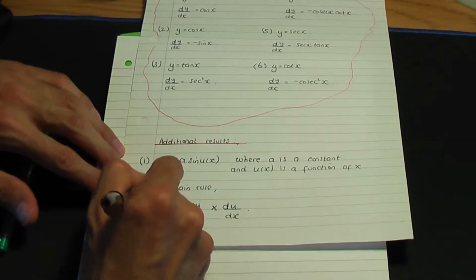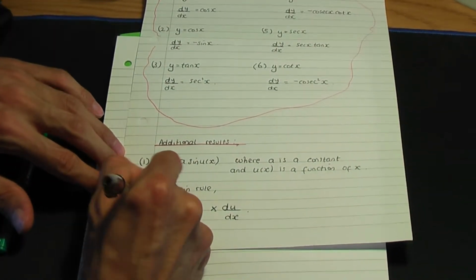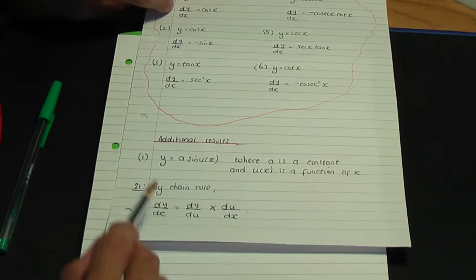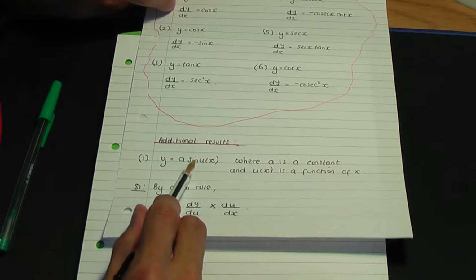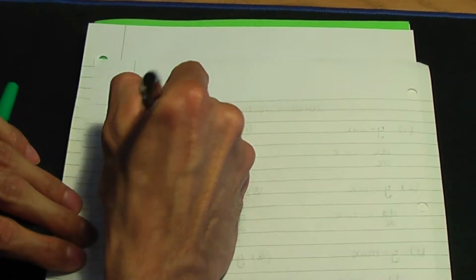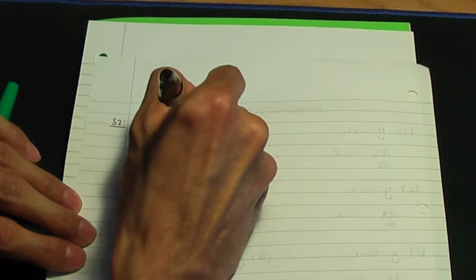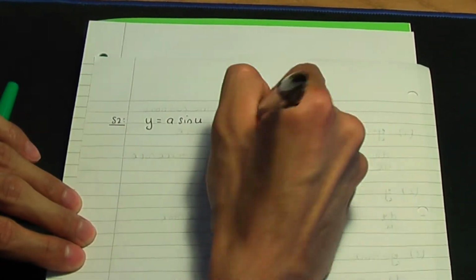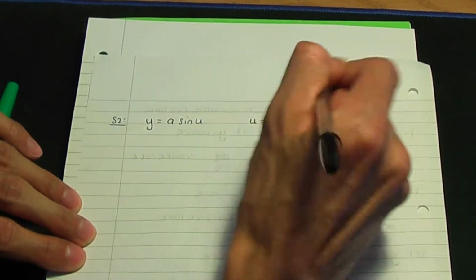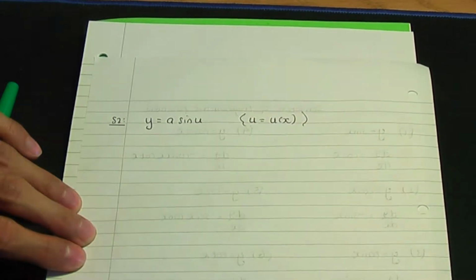So I'll call this step number 1. And step number 2, let's work out dy by du using y equals a sine ux. So y is a sine ux, but I'm going to write it as a sine u, where u is the shorthand for ux.